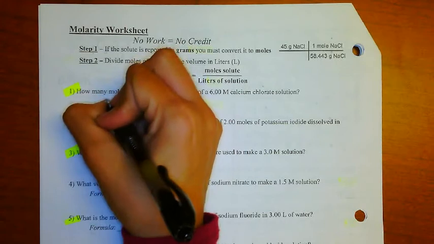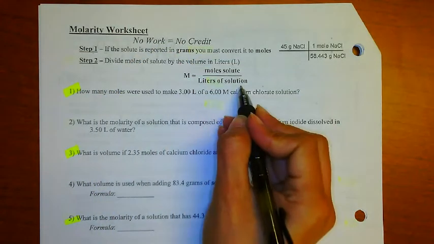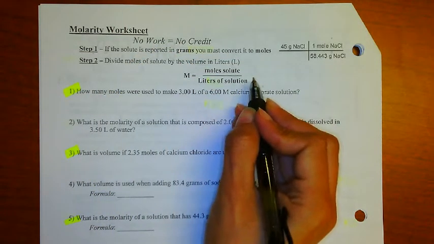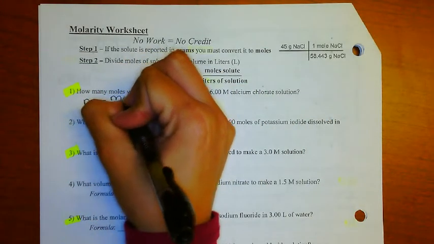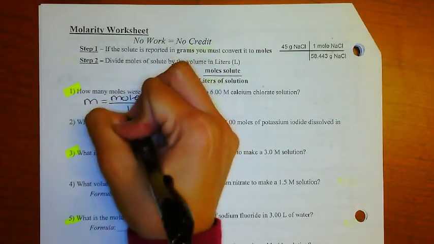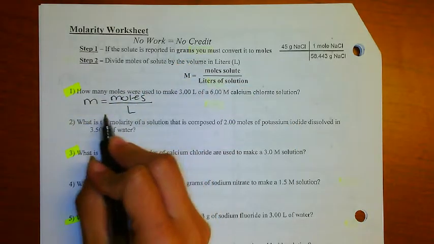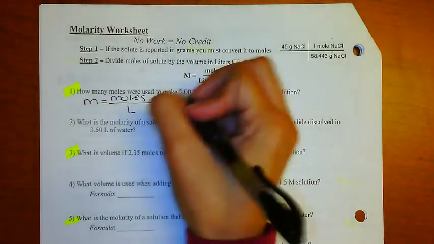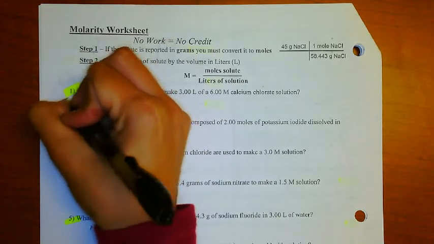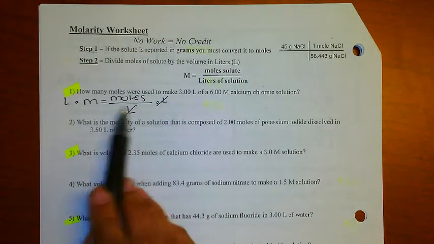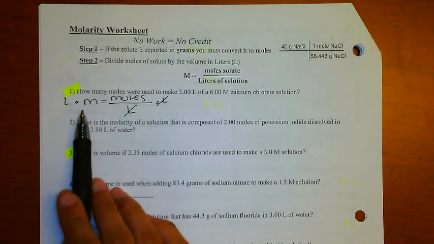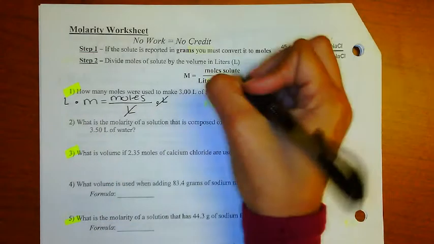I can multiply both sides by liters. If M is equal to moles divided by liters, the way I get liters to the other side is to multiply it on both sides, so liters cancel, and now moles is equal to molarity times liters.